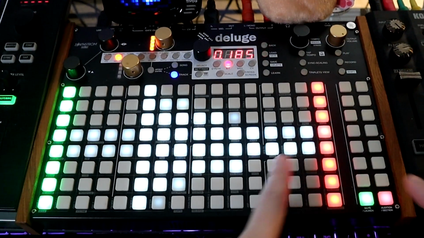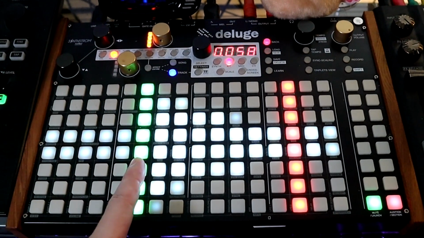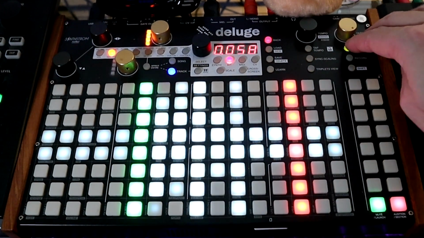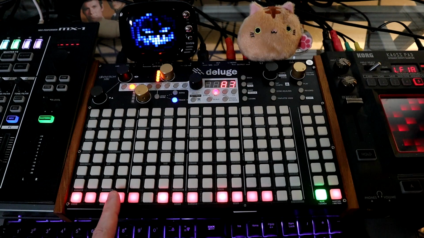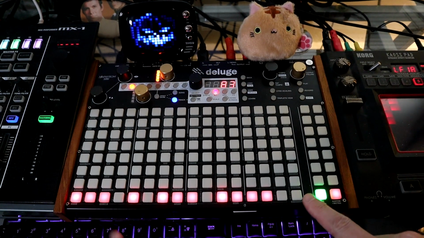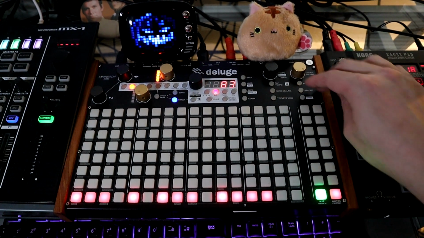Now we can see the waveform here. Let's change the start to go right where that starts. And then we can exit. And as we can see, it's going to play it as long as it's held down in the loop mode.